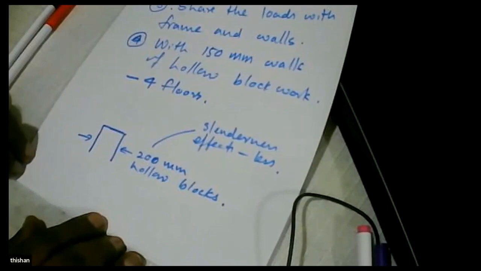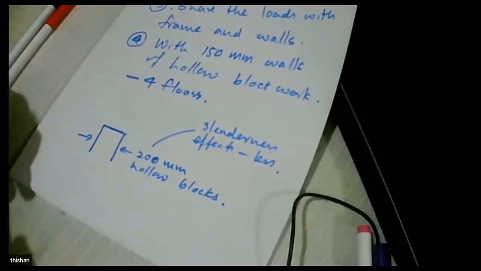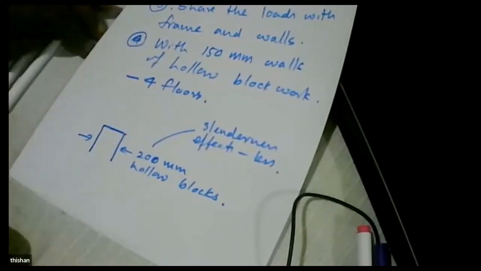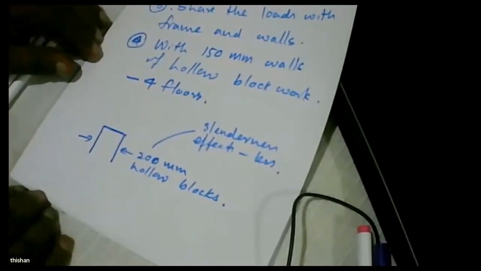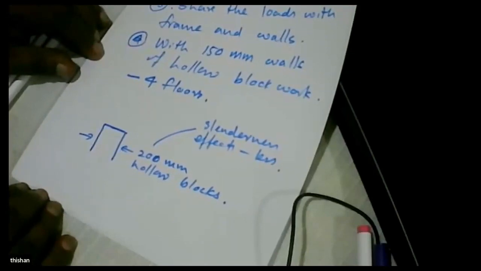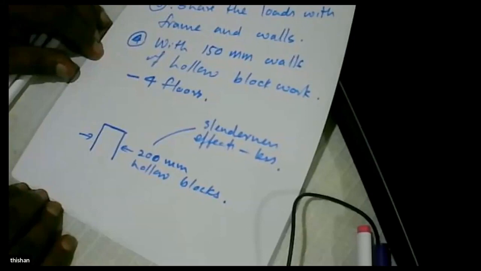So, any specific questions, Pandukar? Up to now, there seems to be no questions. If you have any questions, you can either put them in the chat box or ask by unmuting yourselves.